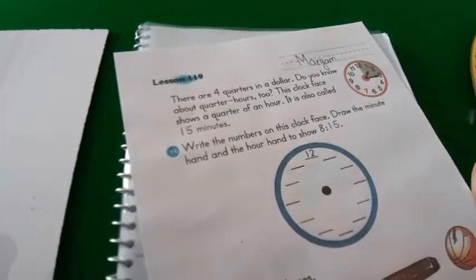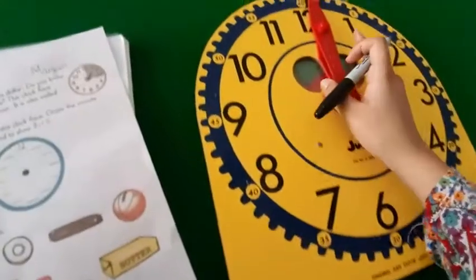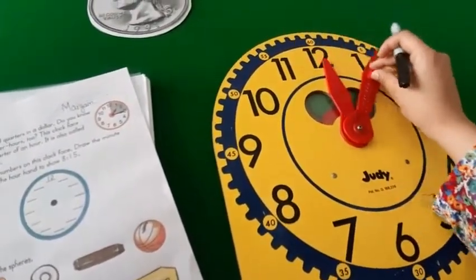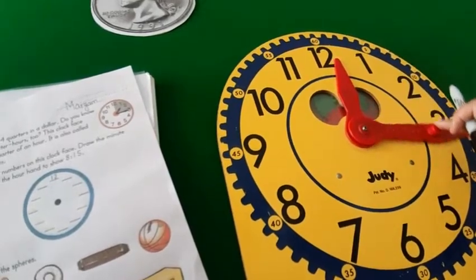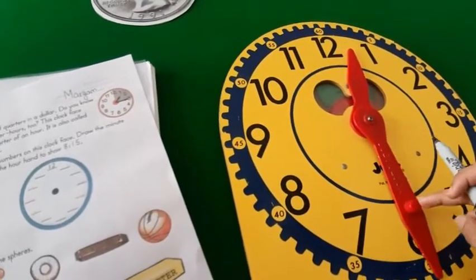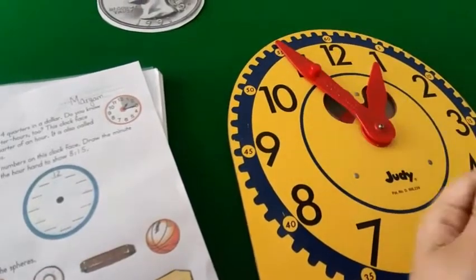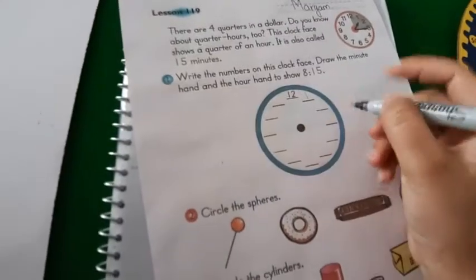So they've given us 12 over here, just like the way it was here on this clock. So we have 12 here. Then we have 1, 2, 3, 4, 5, 6, 7, 8, 9, 10, and 11. So we're going to start writing from 1 to 11.